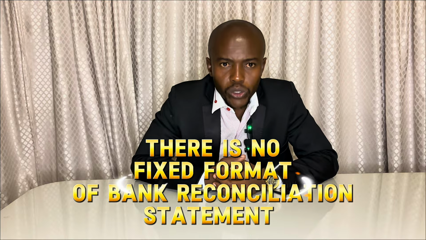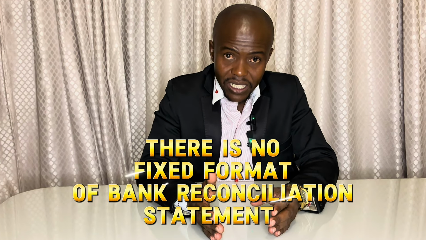However, here's what you need to know. If the bank statement shows a credit balance at the end of the month, this means that the bank owes the business money, and all the deposits made by the business will increase the amount owed by the bank to the business. However, if the bank statement shows a debit balance, this simply means that the business owes the bank money, and all payments made by EFT or any other payment increase the amount owed by the business to the bank.